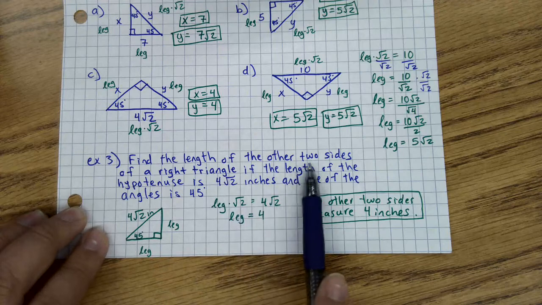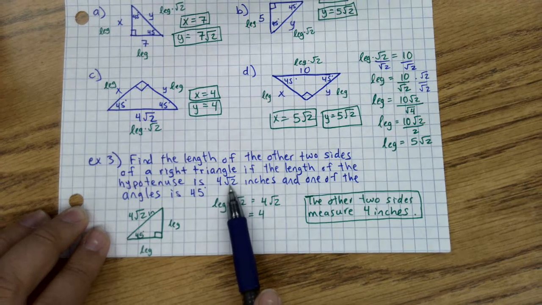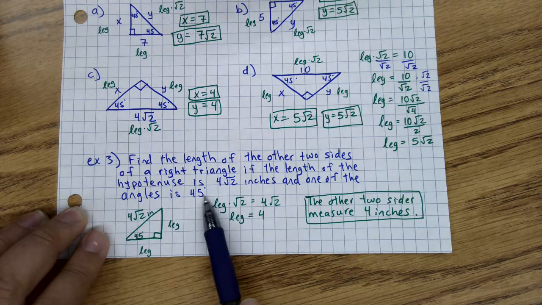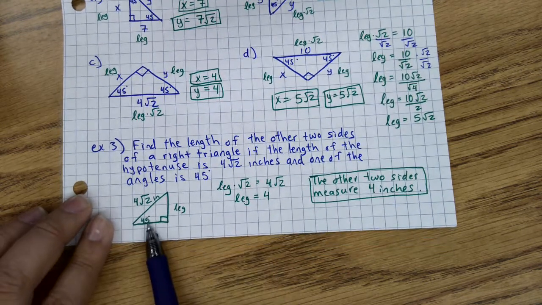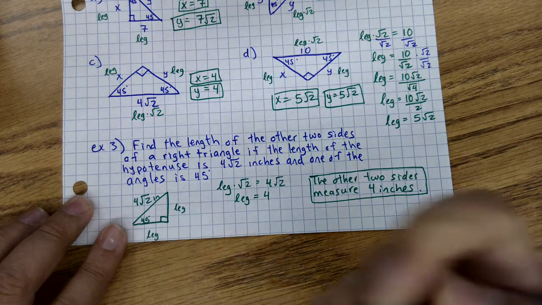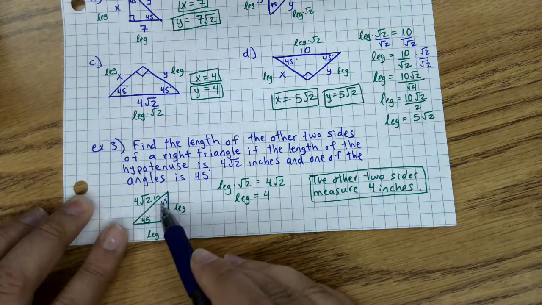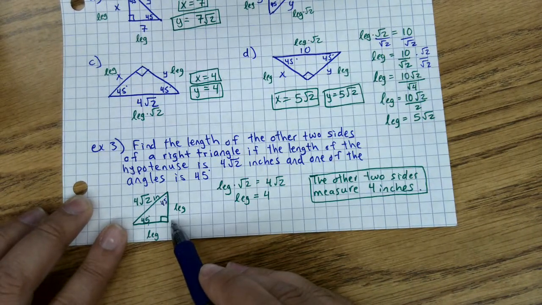The last example we did was a word problem. We're going to find the length of the two sides of a right triangle if the length of the hypotenuse is 4 root 2 inches and one of the angles is 45. It's important that one of the angles is 45, because if one of the angles is 45 and this one is 90, the other one has to be 45 as well. So if it's a 45-45-90 triangle, you can apply the rule again.